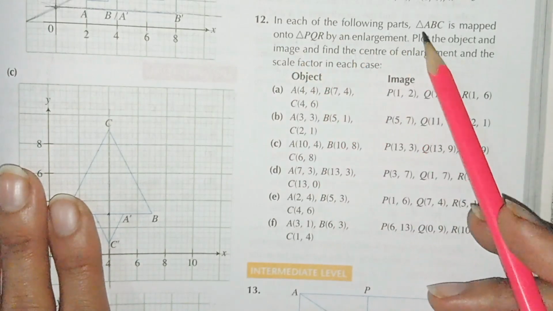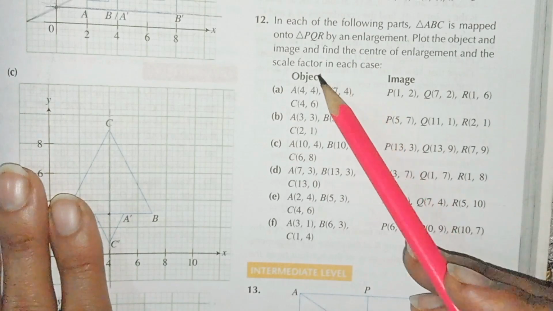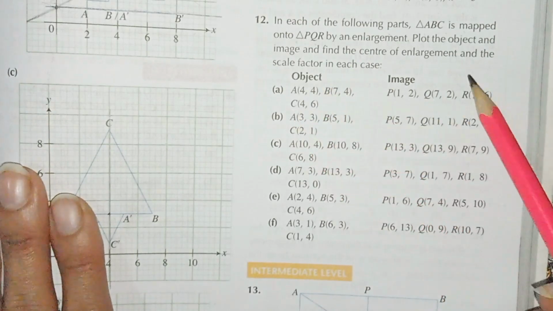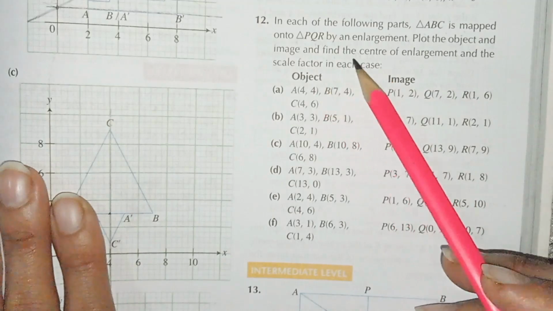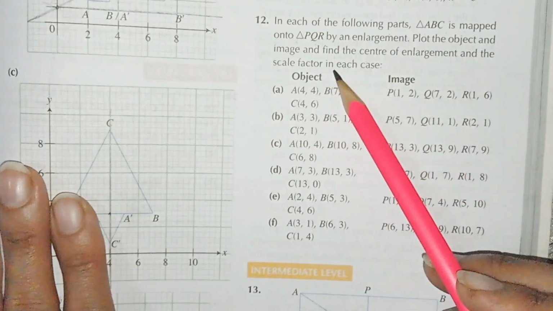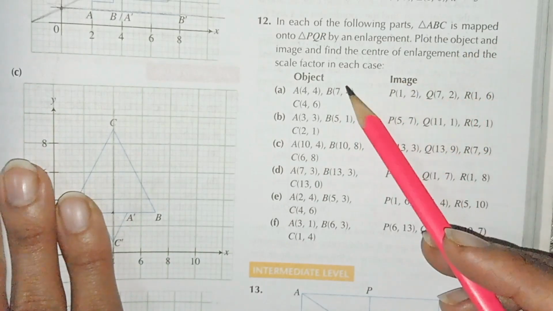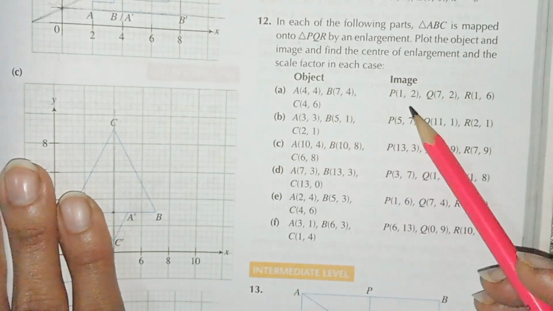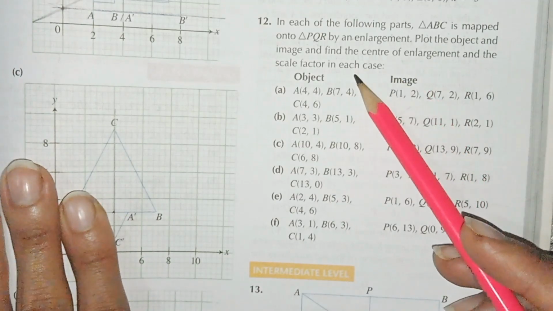Question number 12. In each of the following parts, triangle ABC is mapped onto triangle PQR. This is a triangle and this is its image, by an enlargement. Plot the object and image and find the center of enlargement and the scale factor in each case. In this question, first we have to plot the diagrams, object and image also, and then we have to find the center of enlargement and the scale factor.